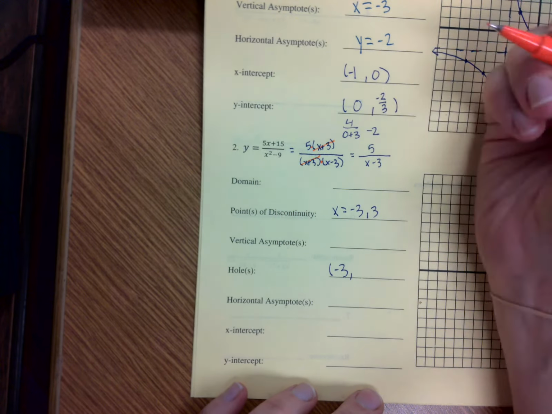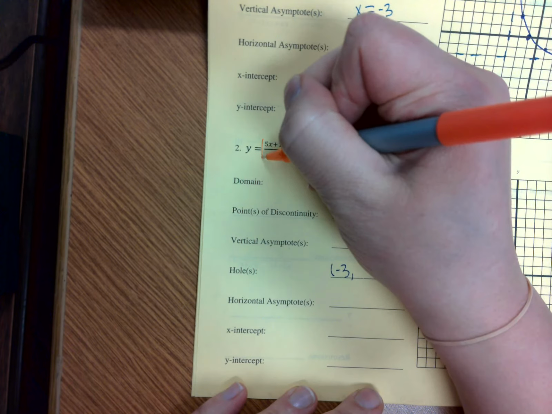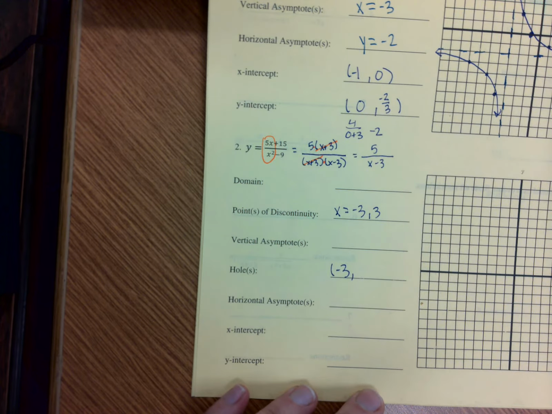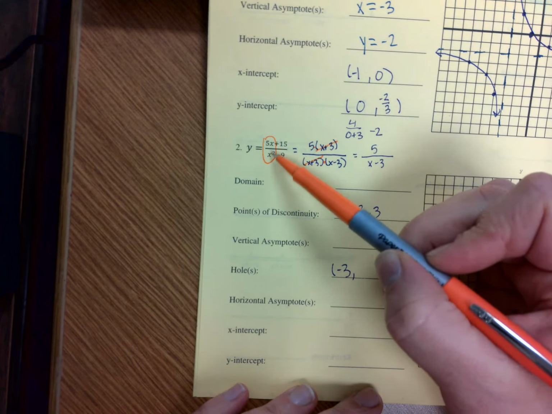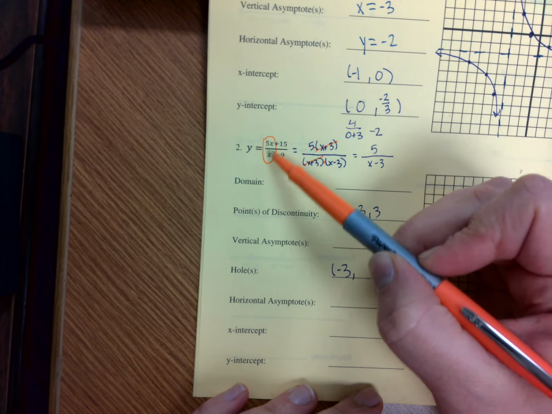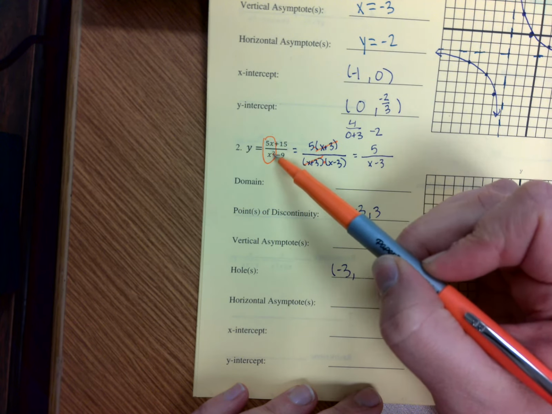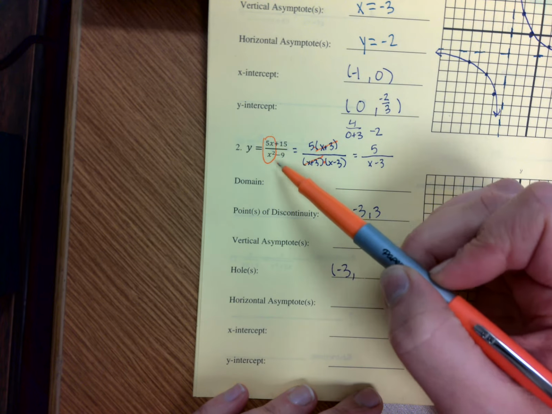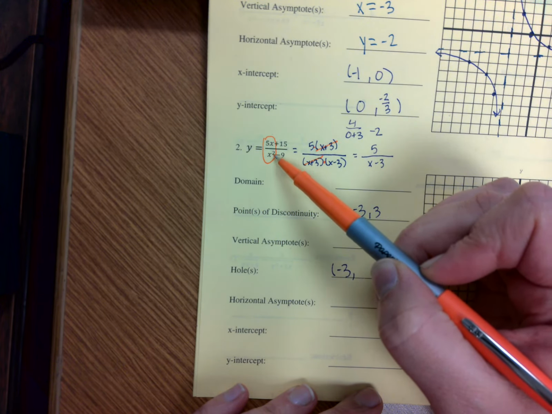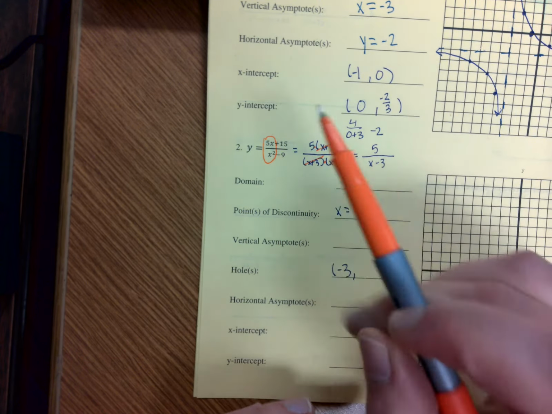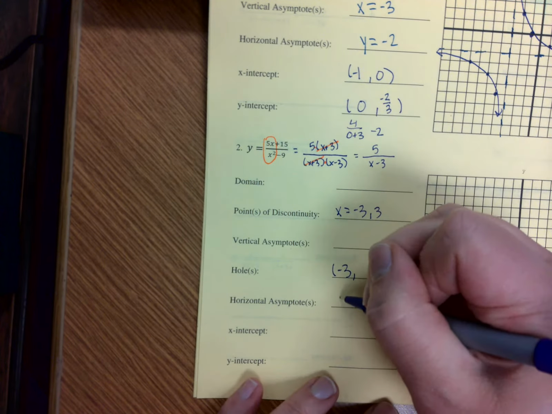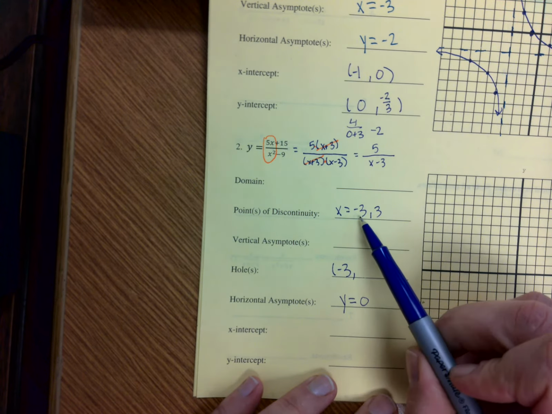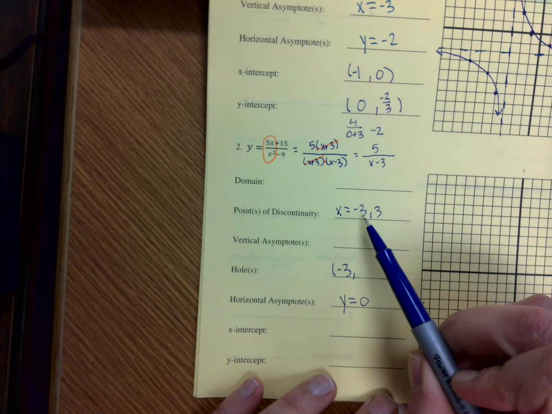asymptote. When I'm looking at my asymptote, I'm looking right here at my original. Always looking at my original. Now, if these were the same, it's the number out in front. If the top has a higher degree, then there's no asymptote. But since this has a higher degree on bottom, then my asymptote is always going to be at y equals 1.